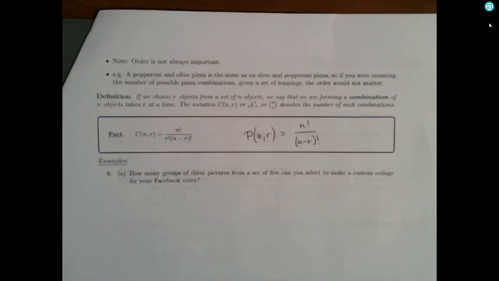So this first one says, how many groups of 3 pictures from a set of 5 can you select to make a custom collage for your Facebook cover?